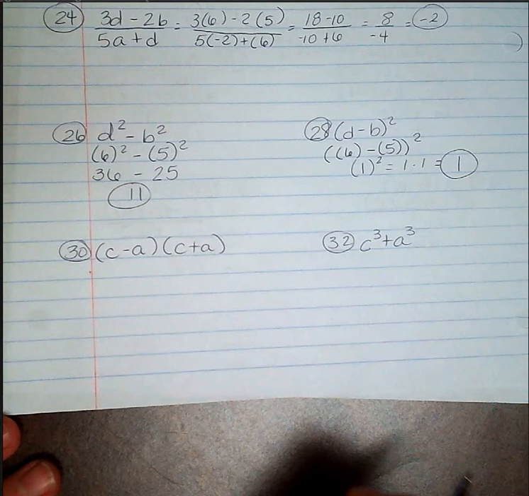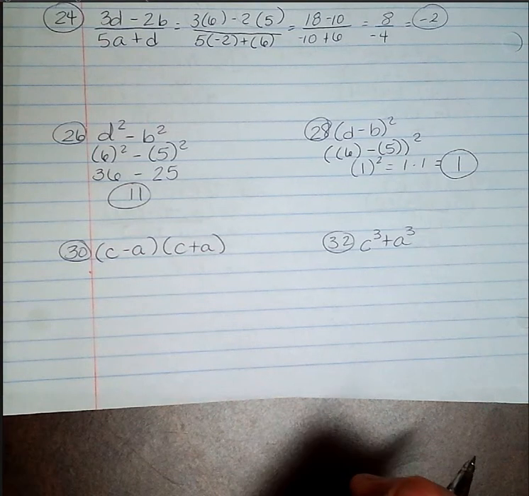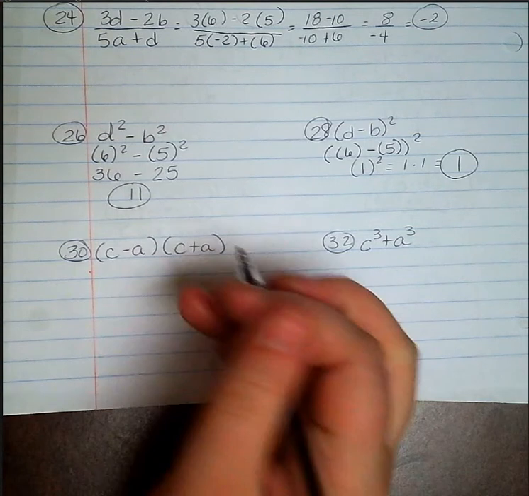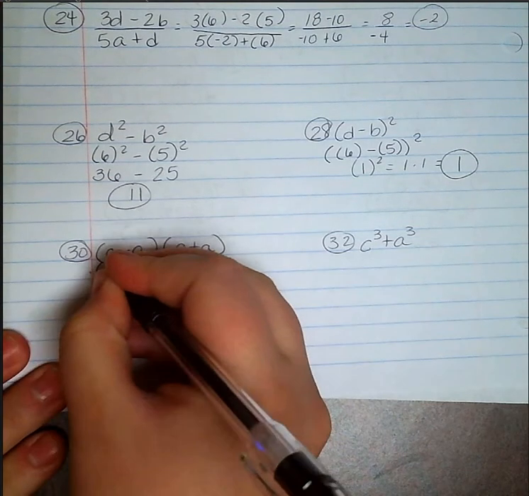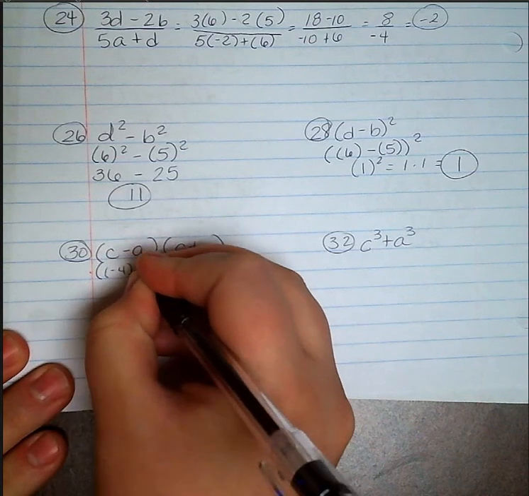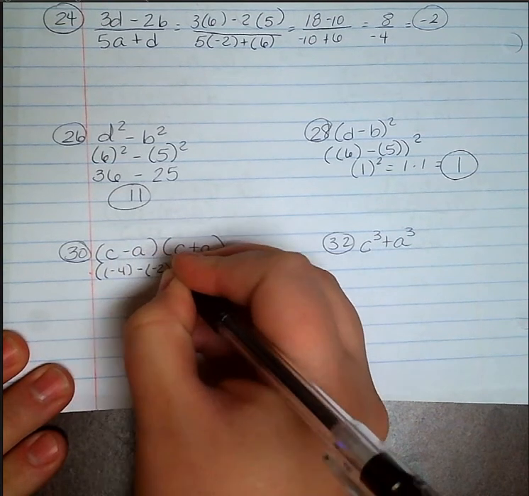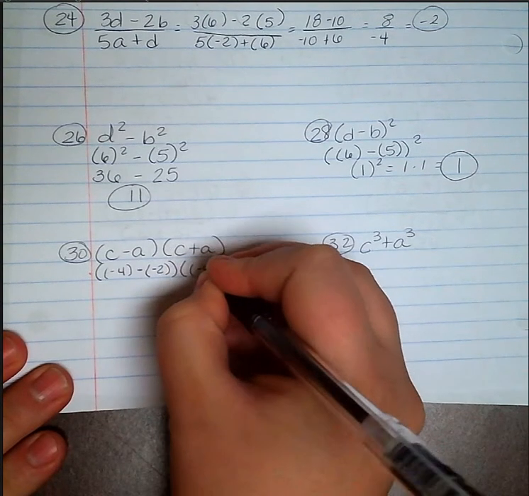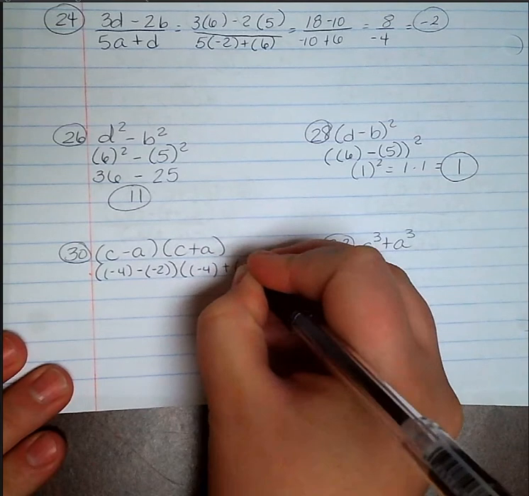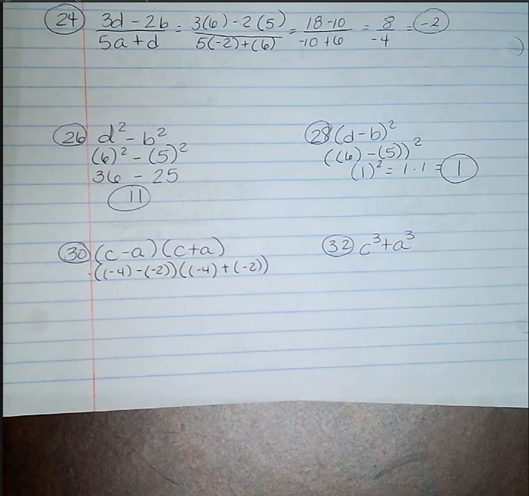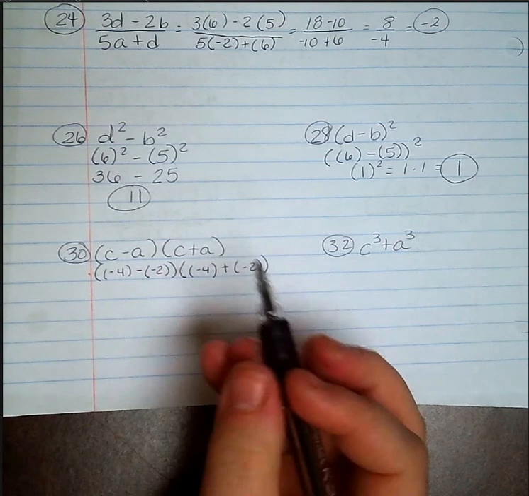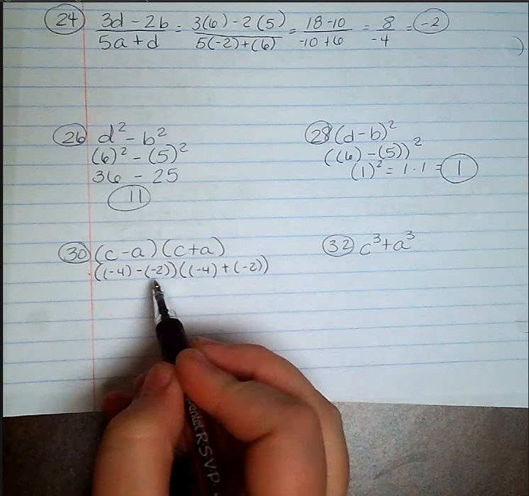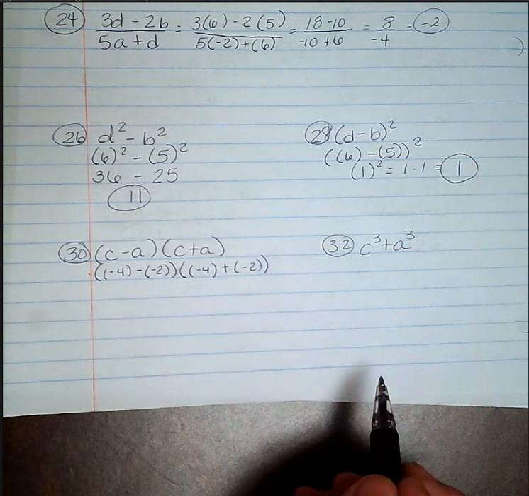Problem number 30, C minus A times C plus A. Well, let's see here. C was negative 4, minus A is negative 2, times, again, C is negative 4, and then A is negative 2. Okay, so we've got negative 4 minus a negative 2. We have to take care of what's inside of these parentheses first before we can multiply them together.